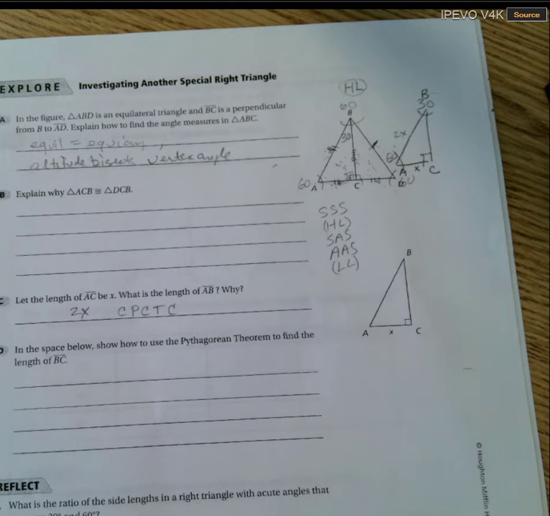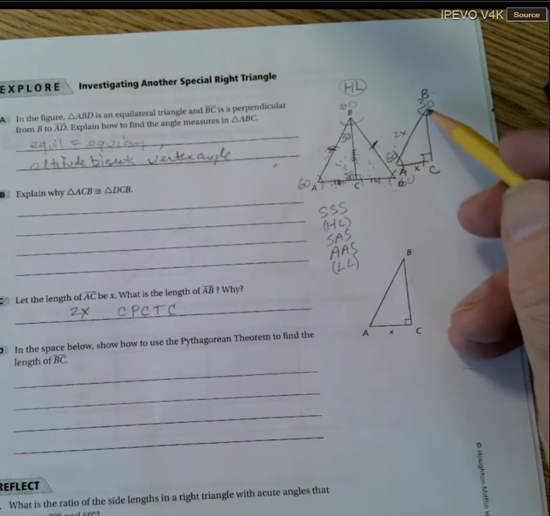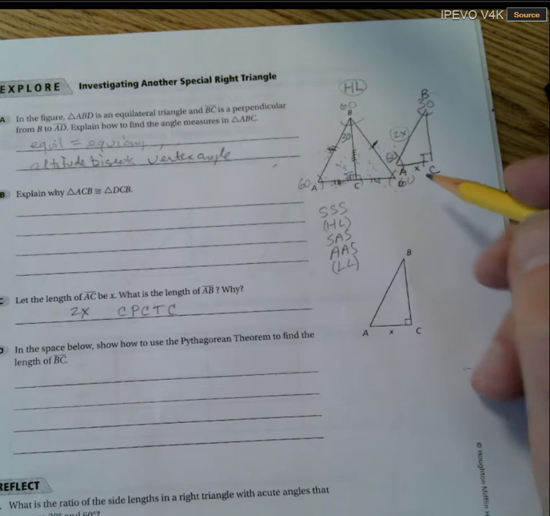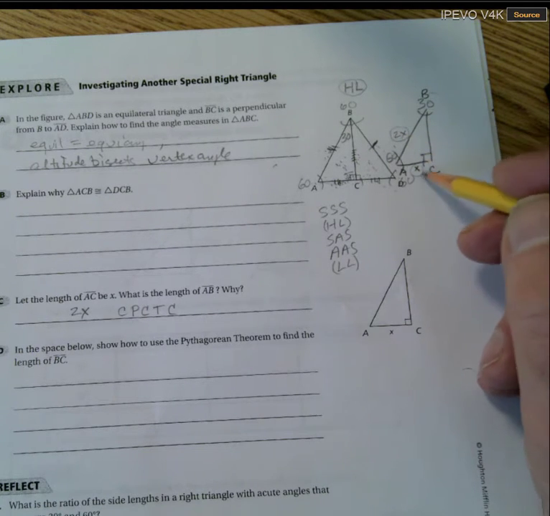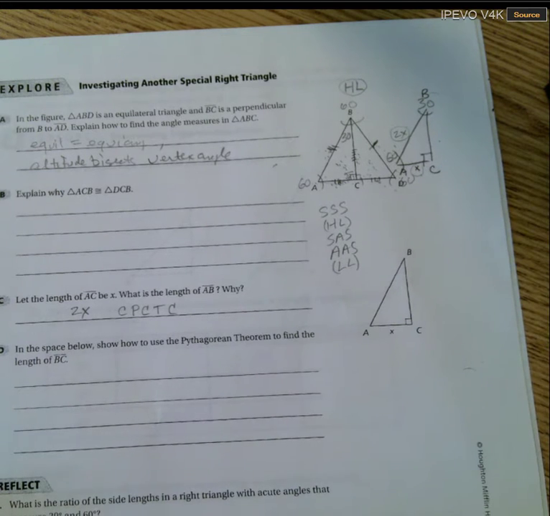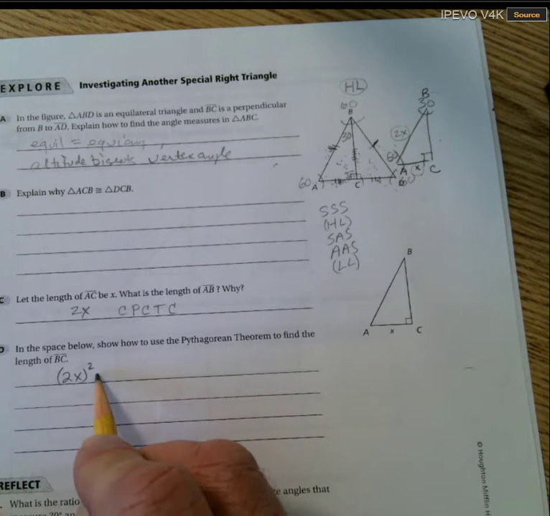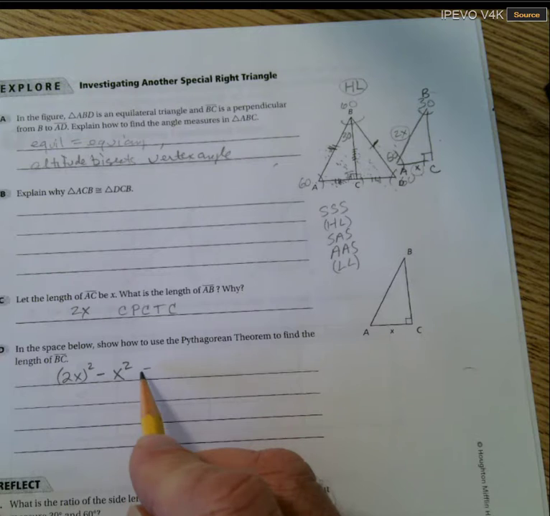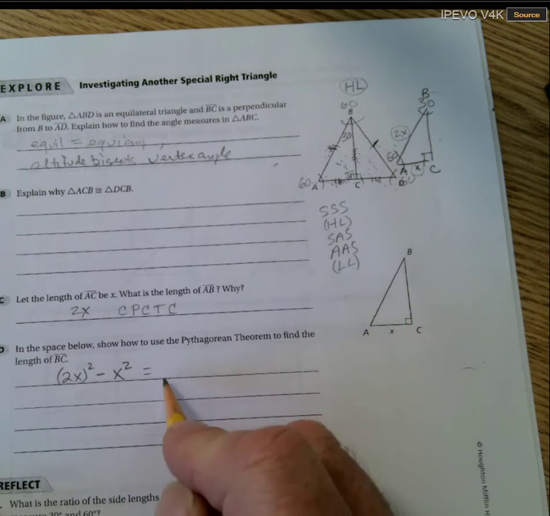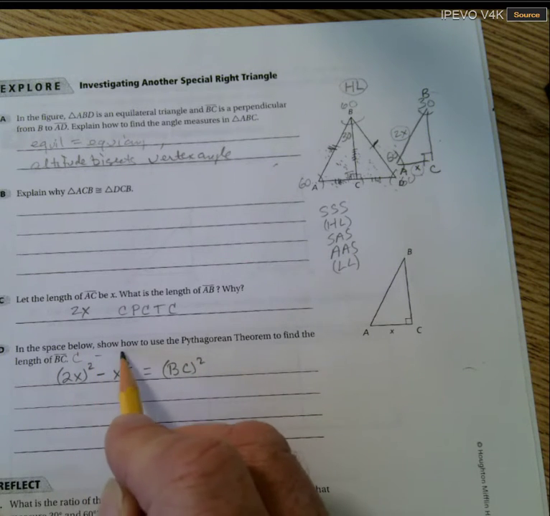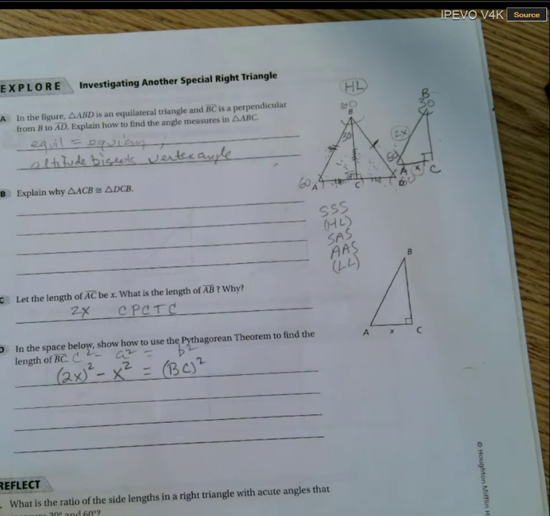D, in the space below, show how to use the Pythagorean theorem to find the length of BC. So we want to find this length of BC using the Pythagorean theorem. If this is 2x, and that's the hypotenuse, squared minus the side squared is going to give us the other side squared. So 2x squared minus x squared makes BC squared. So c squared minus a squared equals b squared. That's what we're doing here.